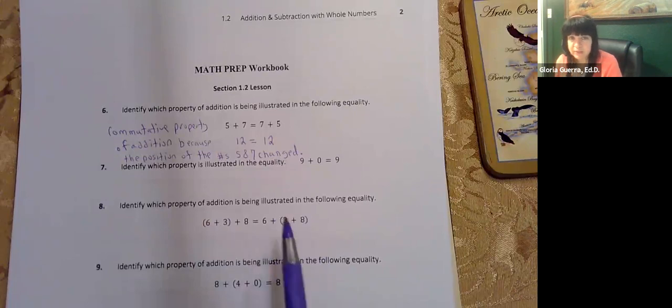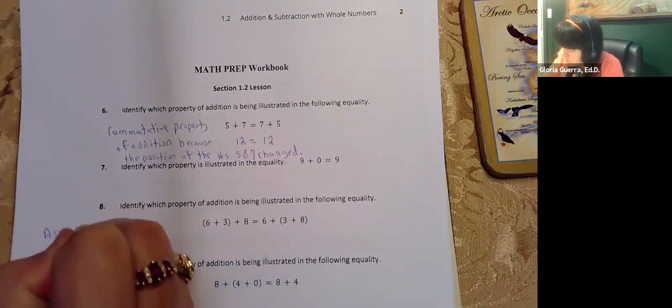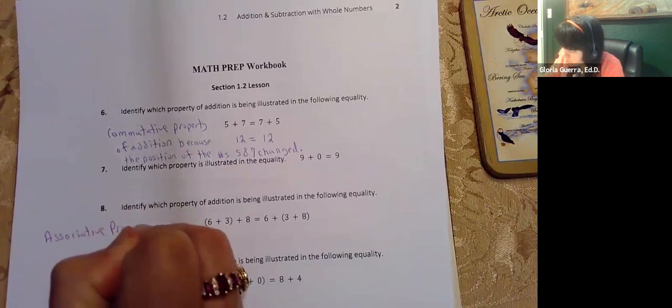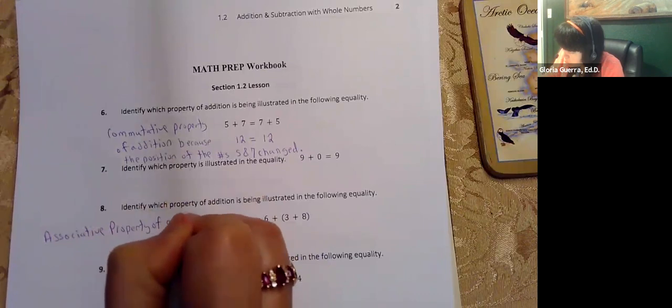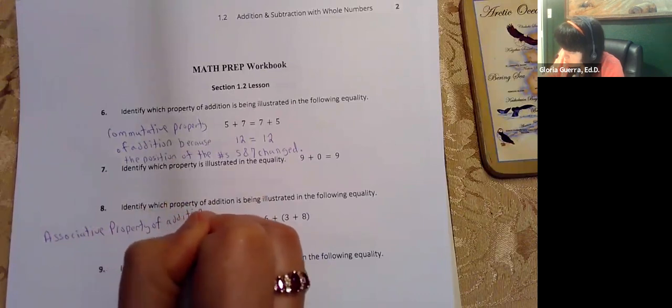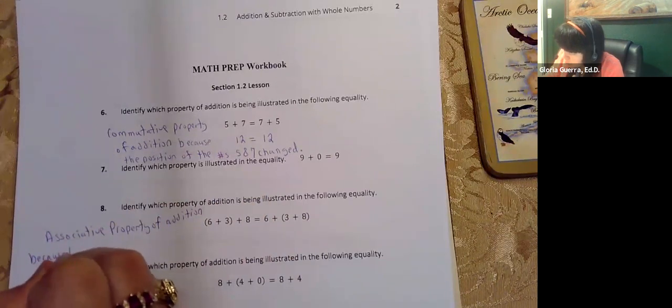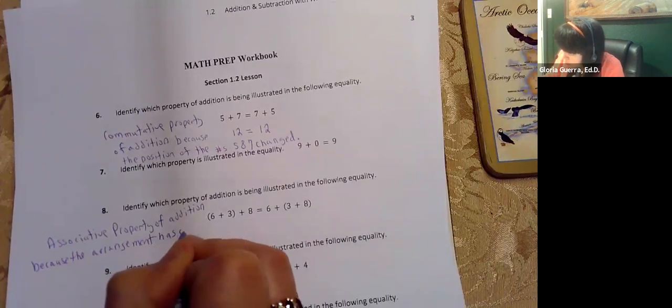Okay, and when you see that happening, that is called associative property, because the arrangement has changed.